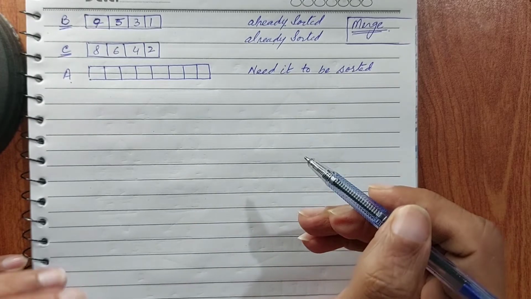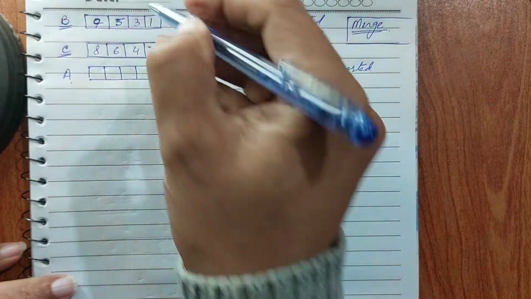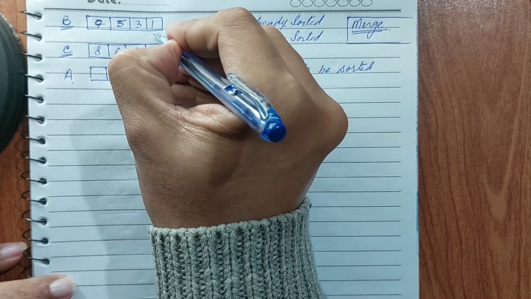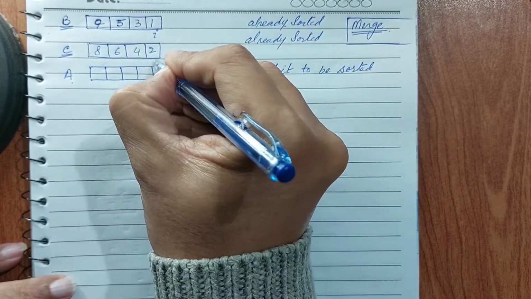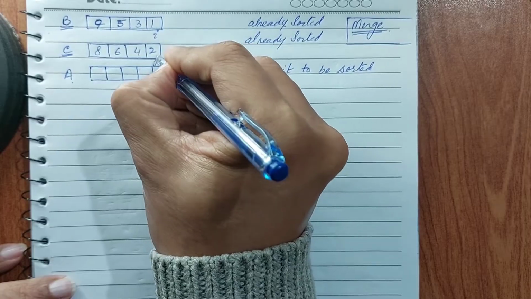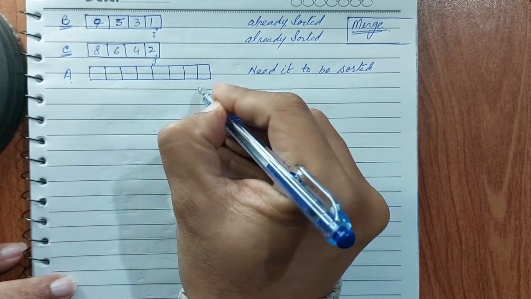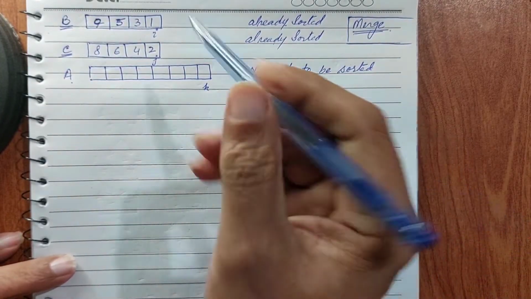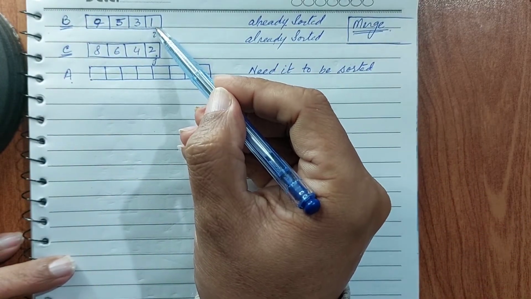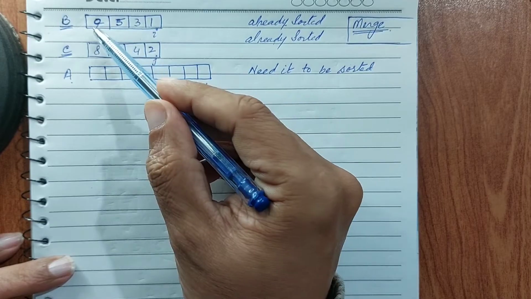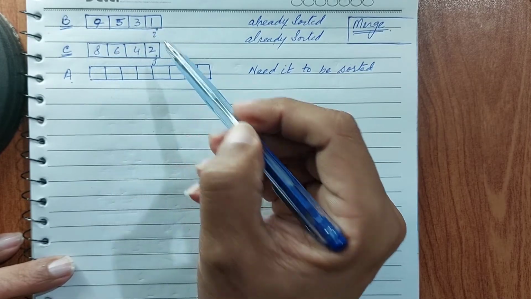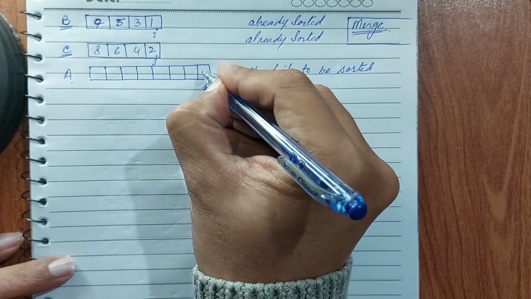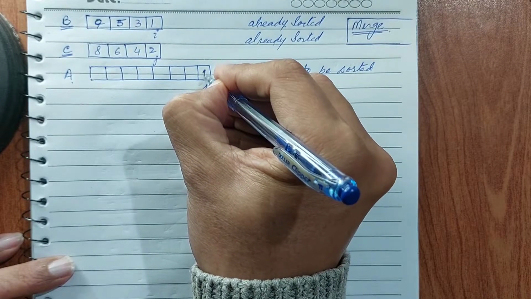This process is very simple. We can take two indices, let's say i here and j here, and we can take another variable k here. We will check the ith value and the jth value in arrays B and C, and the smallest value is moved into array A at the kth location.